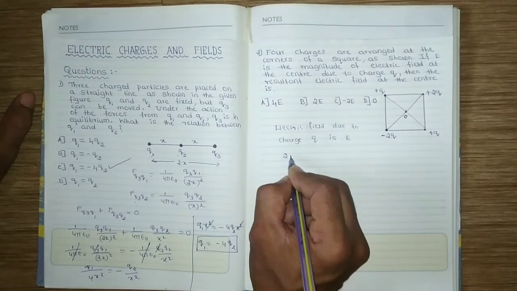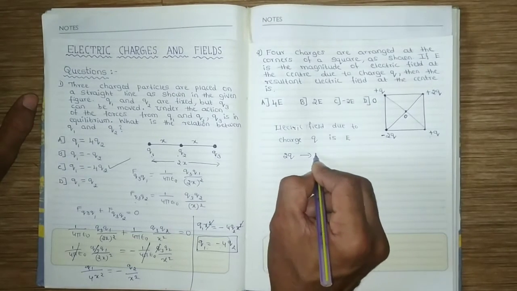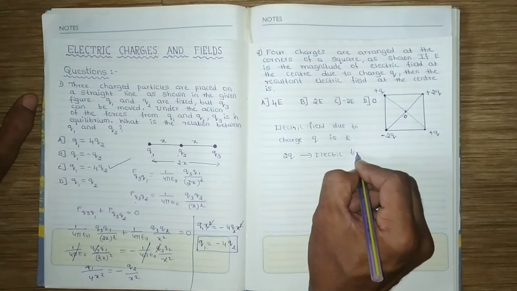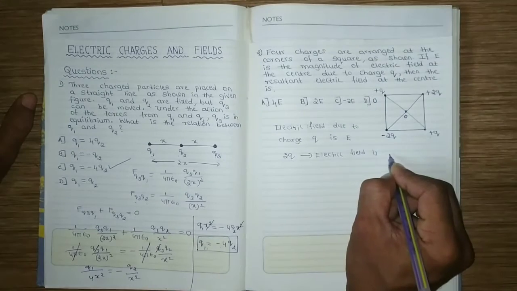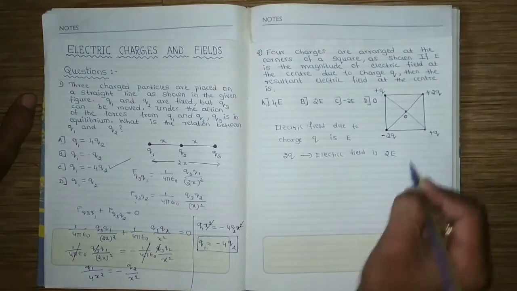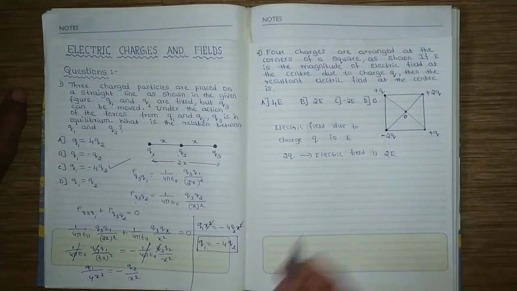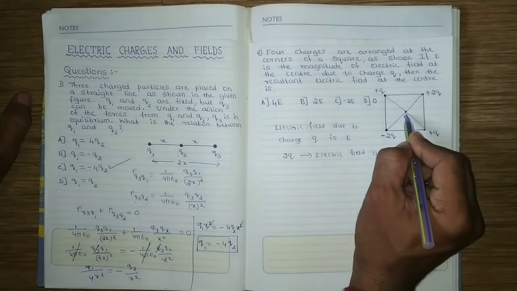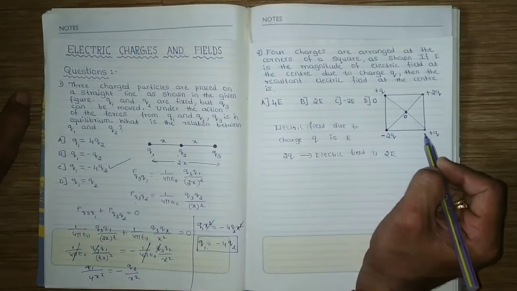Due to charge 2Q, electric field is 2E. Now the question is the resultant electric field at the center, which we have to find.